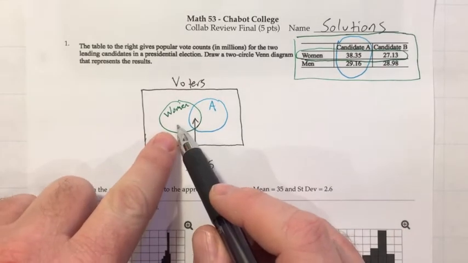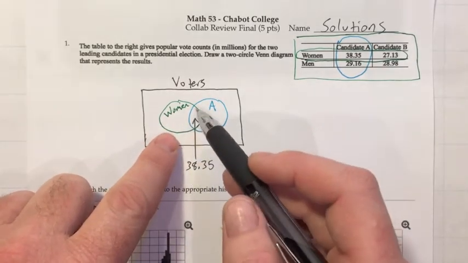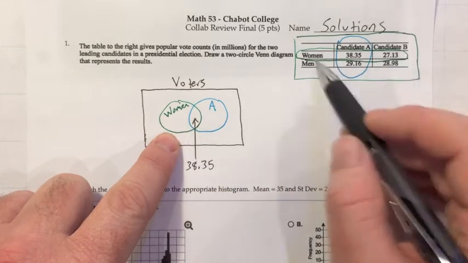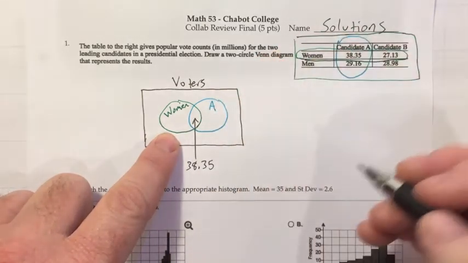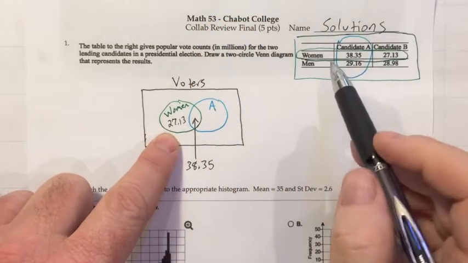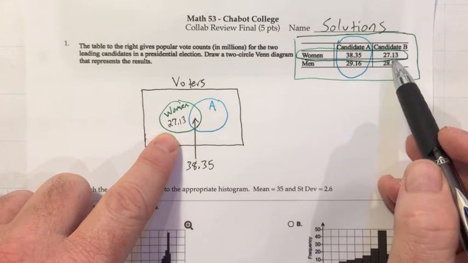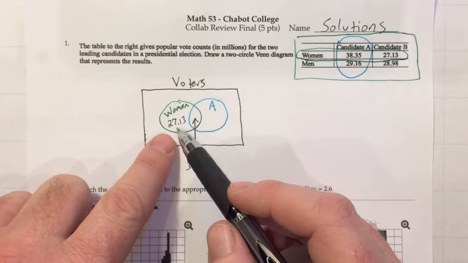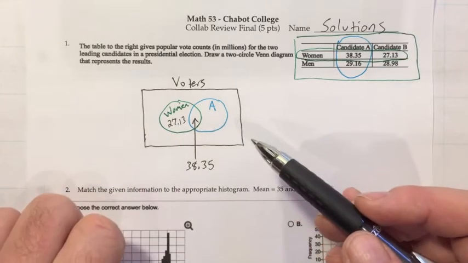And then for this part of the circle, so let's think about what this is. It's circled in green but not in teal. So circled in green right here but not in teal would be 27.13. And then let's just think that through. Those should be women who voted for candidate B. They're women because they're in the women's circle. And they voted for candidate B because they're not in the candidate A circle.